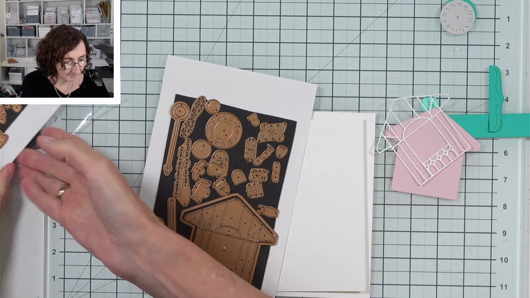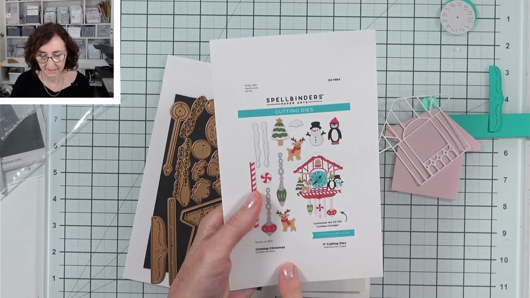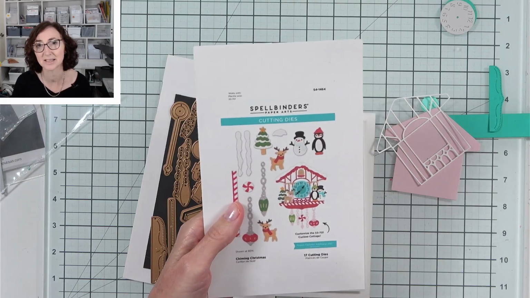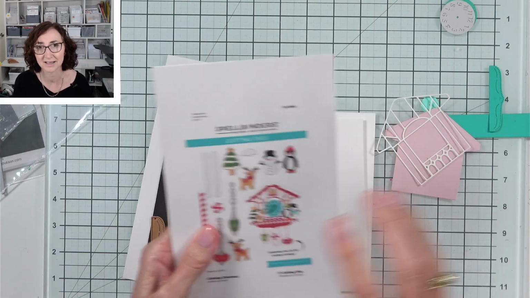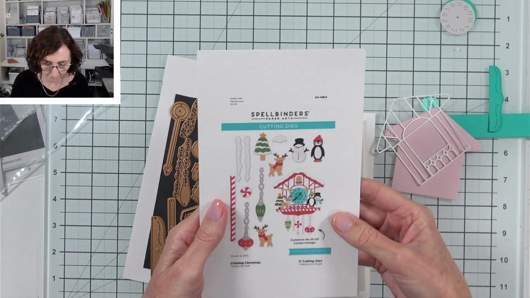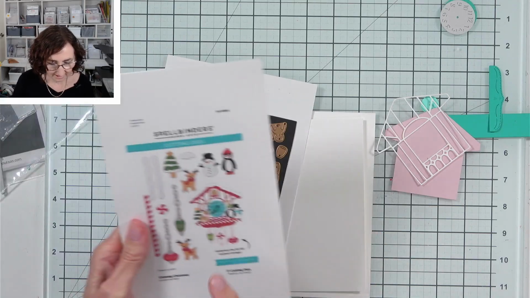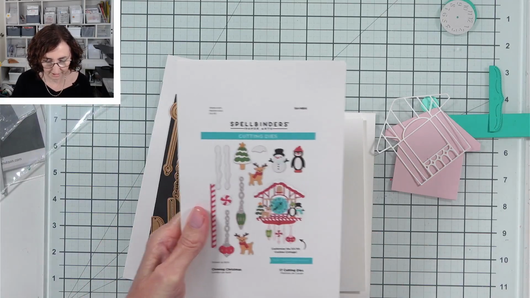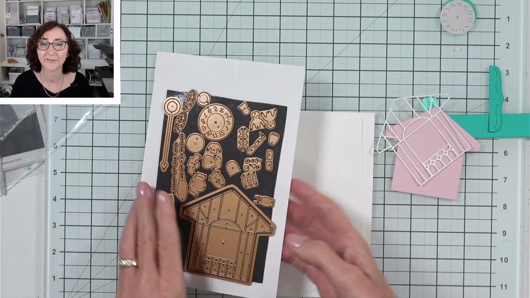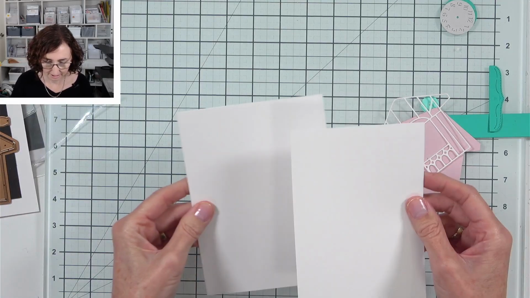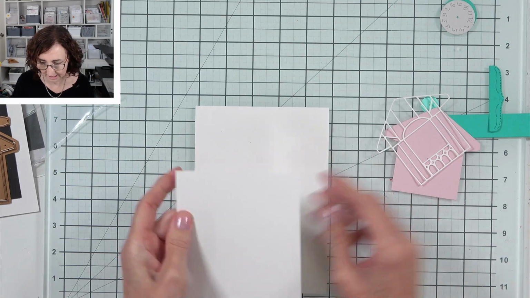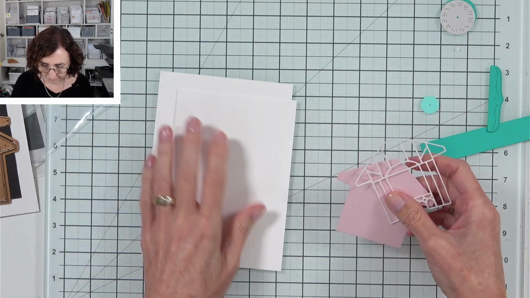But I've got the add-on set here. Spellbinders sent me these as part of the release last month, and I only started playing with them in the last couple of weeks because I've been on holidays, so I've really been enjoying it. This has got some really cute elements to Christmasify it. I did get some die cutting done in advance because it's going to be a huge event.